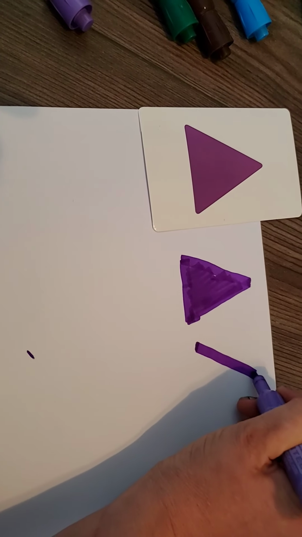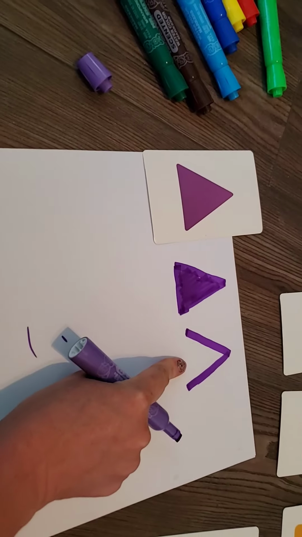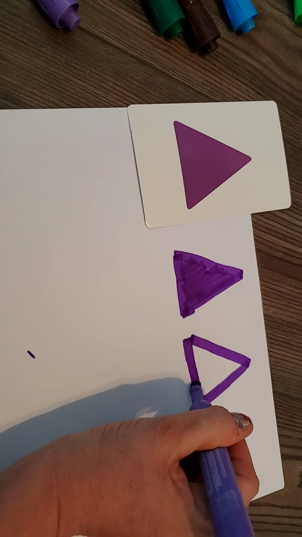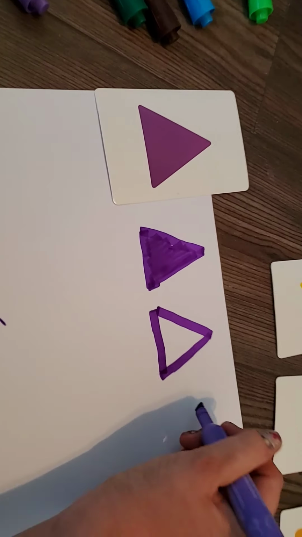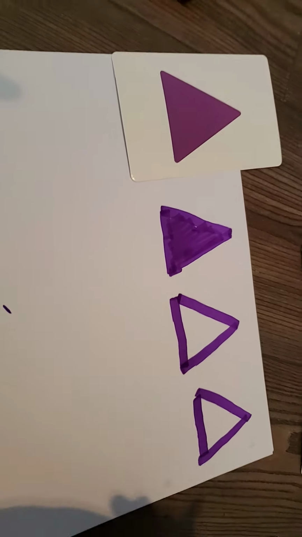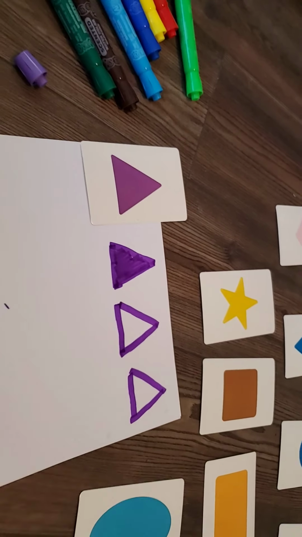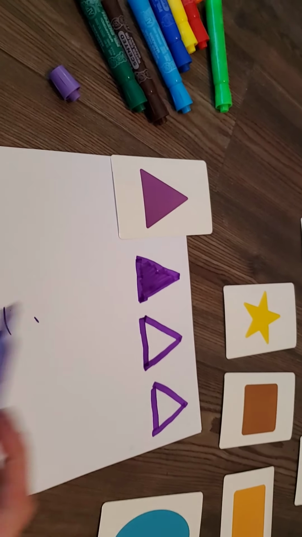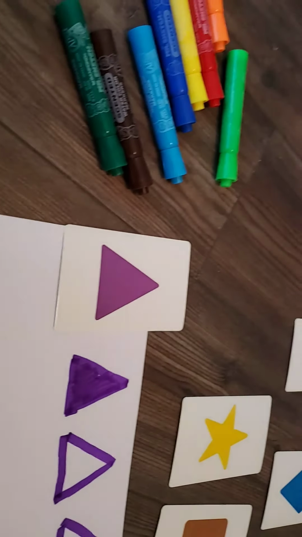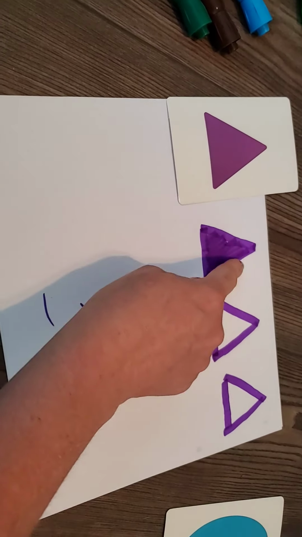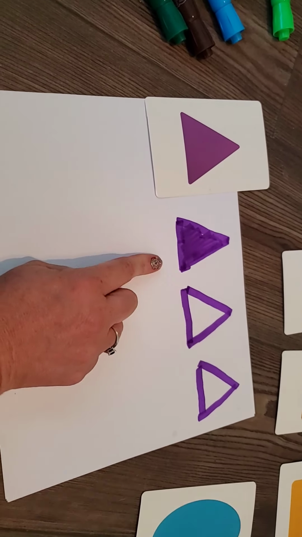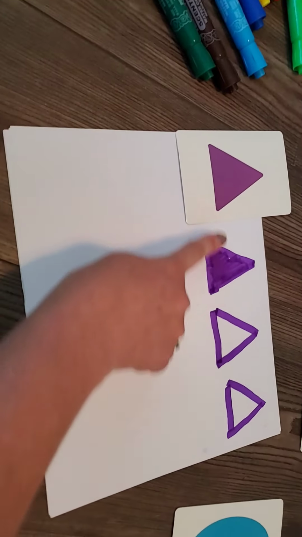You go up, you go down, like an A. Don't cross it though, but you want to close it. Do it again. Up, down, close. My triangles are all different shapes and sizes, but that's okay. So that's how you draw a triangle. Now remember, a triangle has 3 sides and 3 corners, and tri means 3. So triangle.